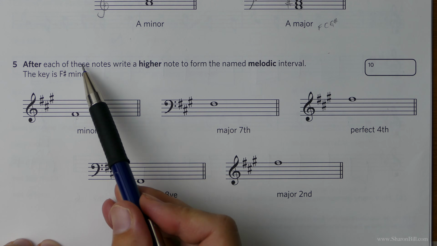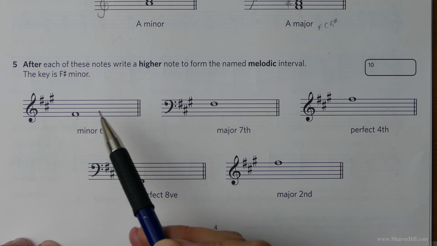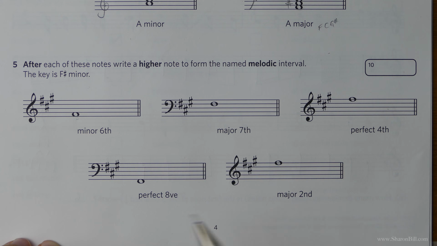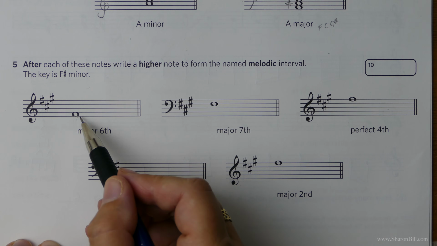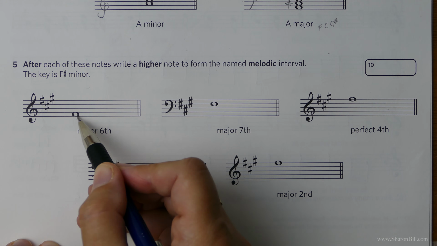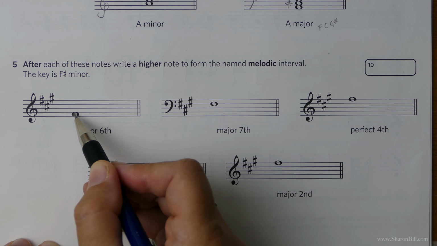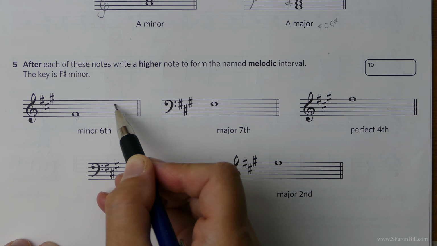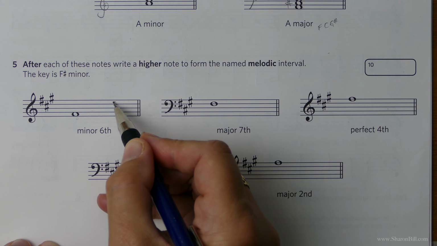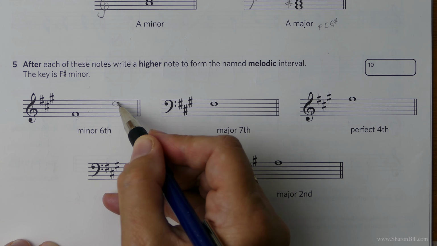However, just because we're in F sharp minor, that doesn't mean every interval will be minor, so we may need to do some adjustments here. So first of all, to just get half marks, we just need to get the interval correct. So the only way we can go wrong here is if we forget to count the given interval as the first, because this is the first degree of the scale. 1, 2, 3, 4, 5, 6 takes us to D, F, G, A, B, C, D.